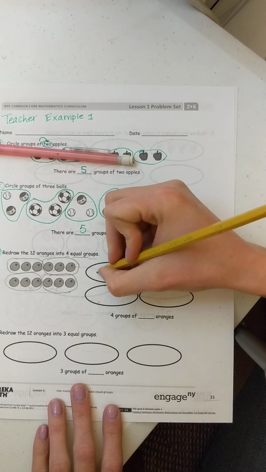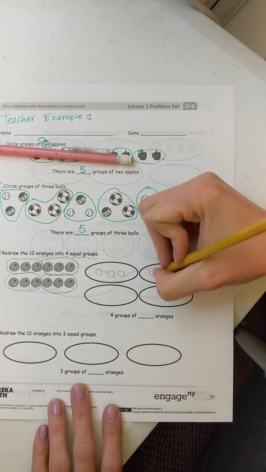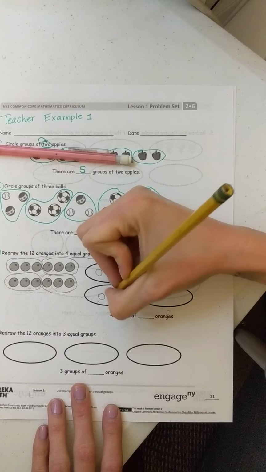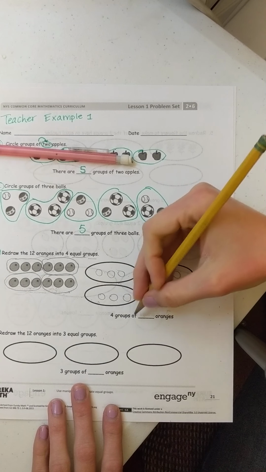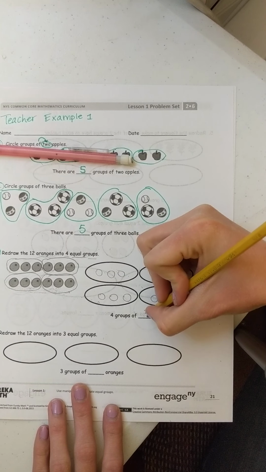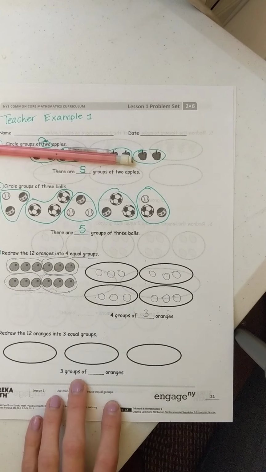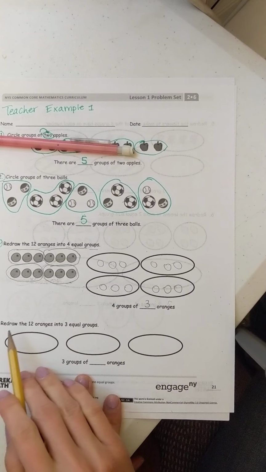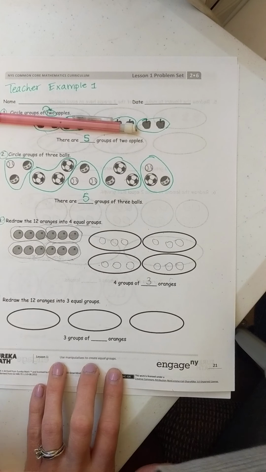Awesome. So I'm supposed to redraw them over here. That's a group of 3. Another group of 3, and another group of 3. 4 groups of, and when I see of, I'm looking inside of one of the groups. How many do I have? 3 oranges.